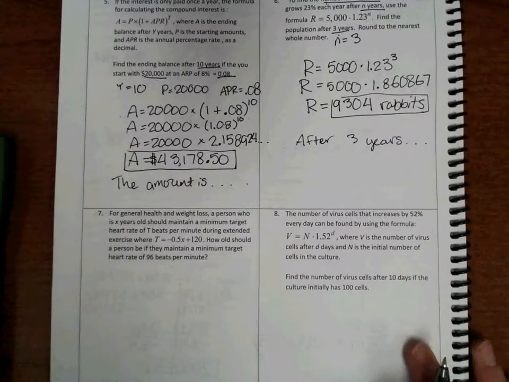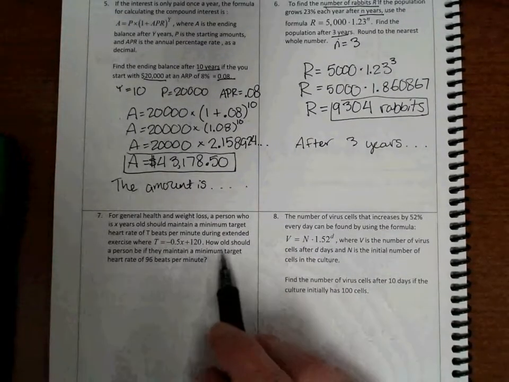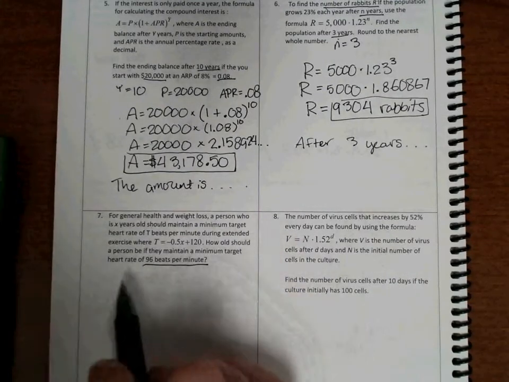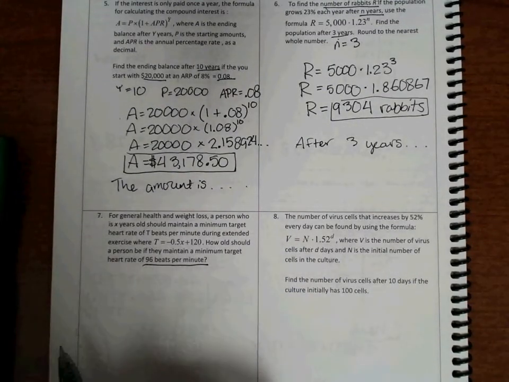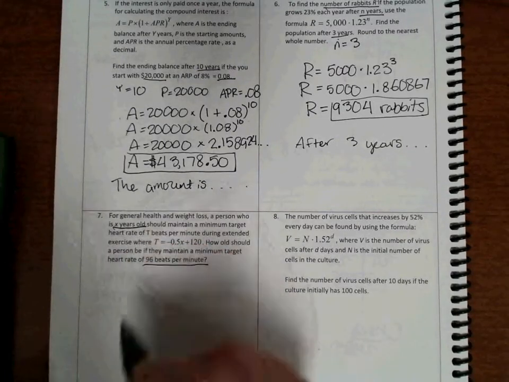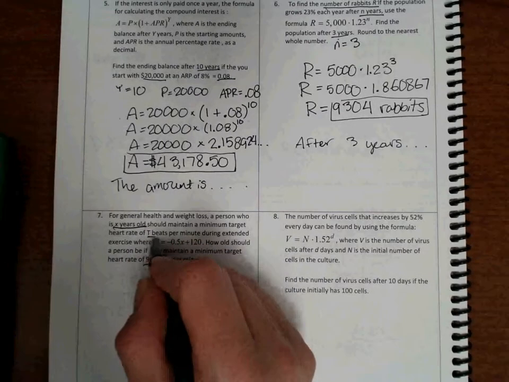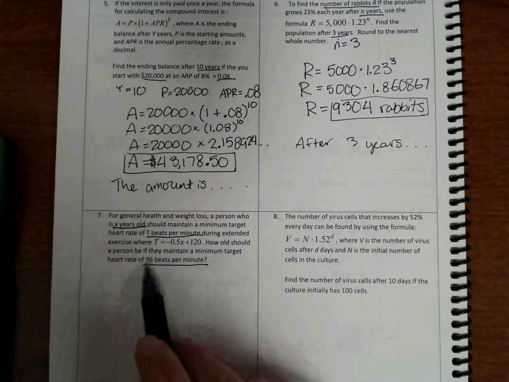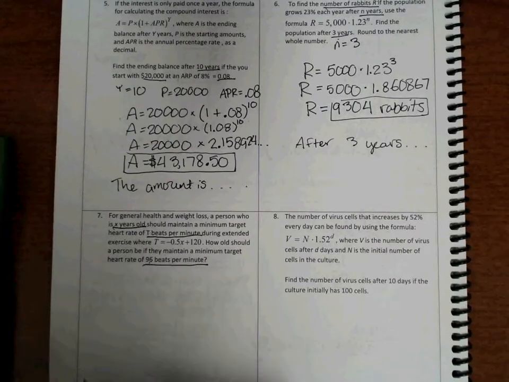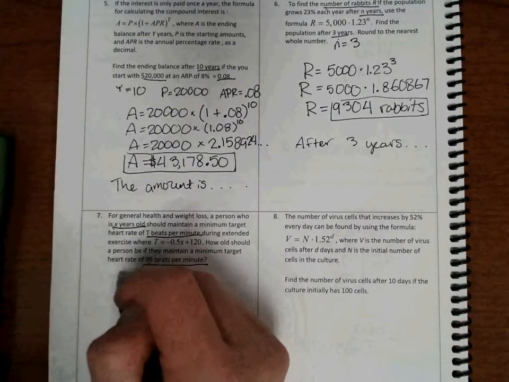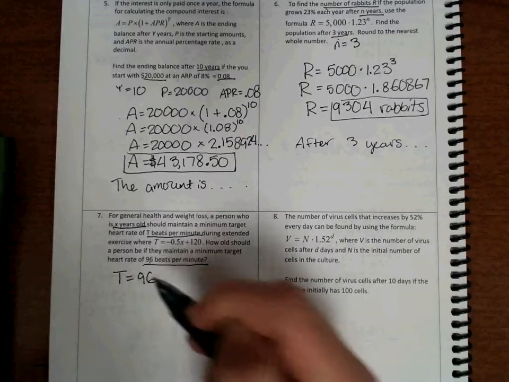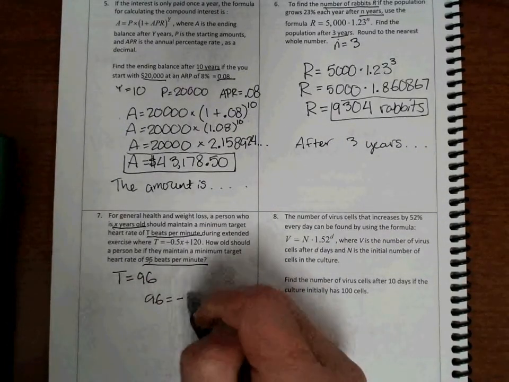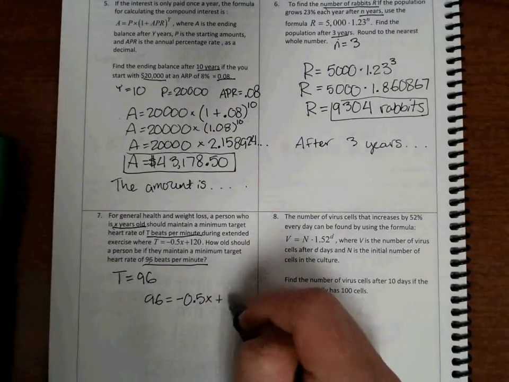Number 7, again, a formula. How old should a person be if they maintain a minimum target heart rate of 96 beats per minute? Okay, we need to figure out which variable to put that in for. Looks like we've got X is years old, their age, heart rate is T beats per minute. So 96, is that the X, the years, the age of the person, or is 96 the T, the beats per minute? Well, it must be the T, so I'm plugging in T equals 96. So that gives me 96 equals negative 0.5x plus 120.